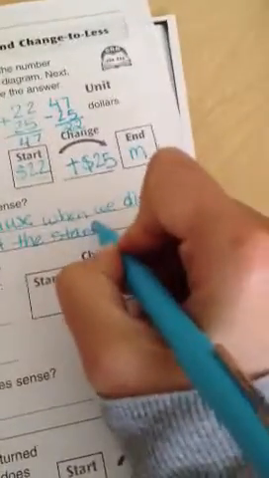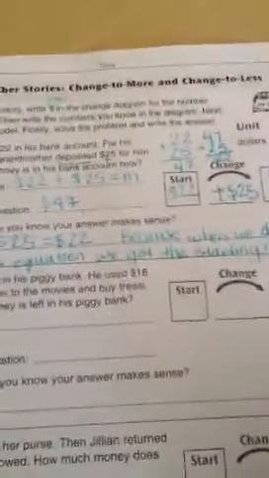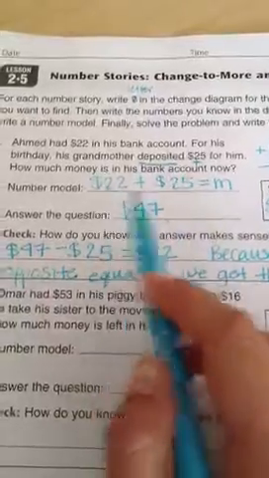Sometimes you need to work backwards to check your answer. Okay? Also, you can tell your answer makes sense just by saying if you know what 2 plus 5 is and 2 plus 2 is, you know your answer makes sense to be 47.